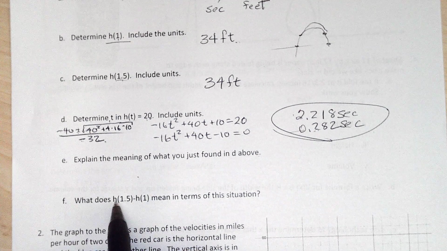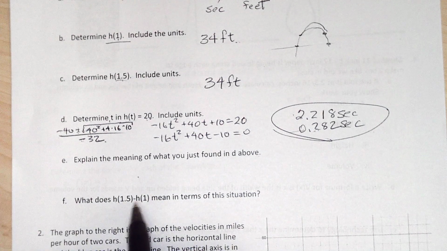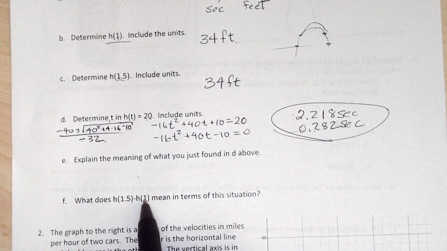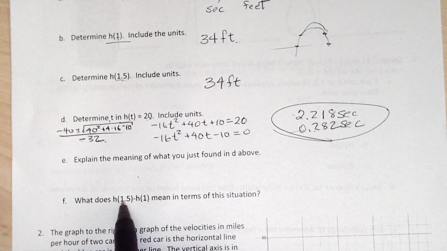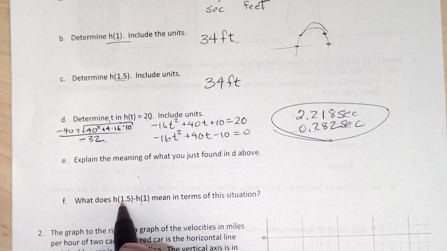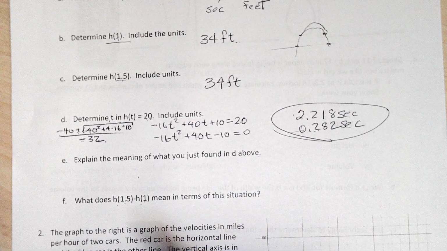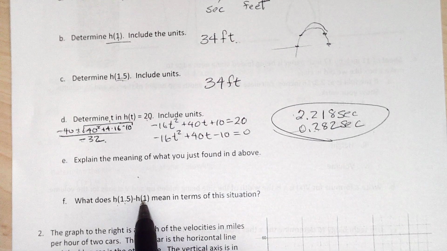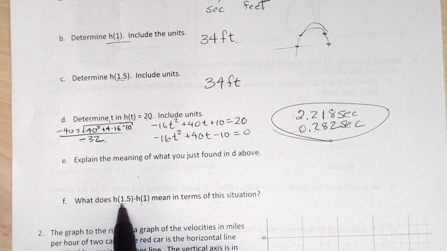What does h of 1.5 seconds minus h of 1 second mean? Well, it's finding the difference in the heights from 1 second to 1.5 seconds. Remember, you always take the end minus the beginning. So the end minus the beginning.